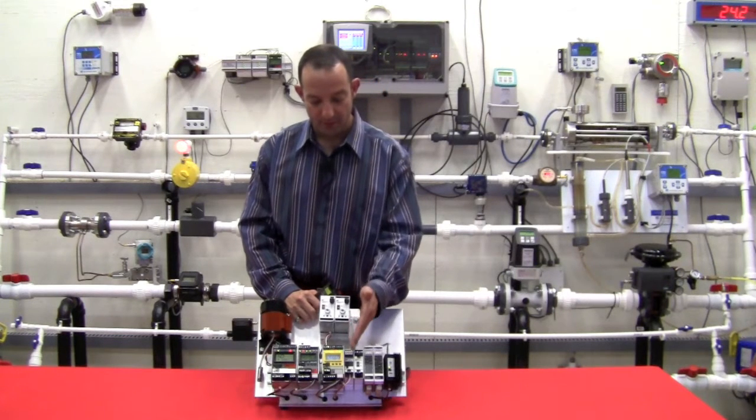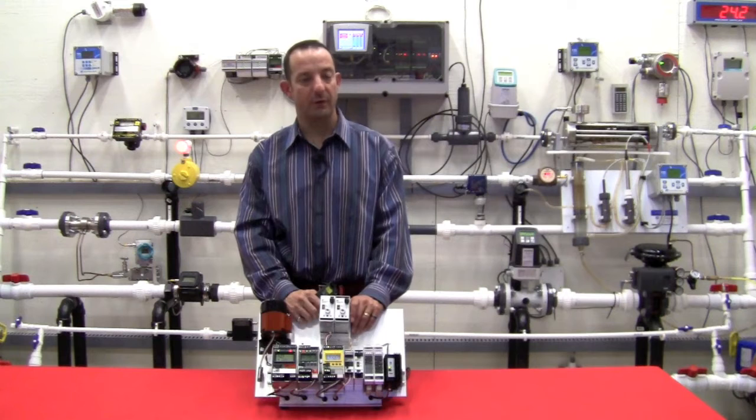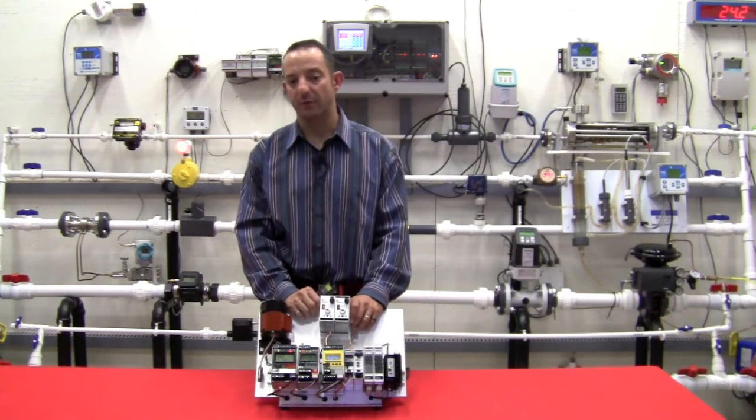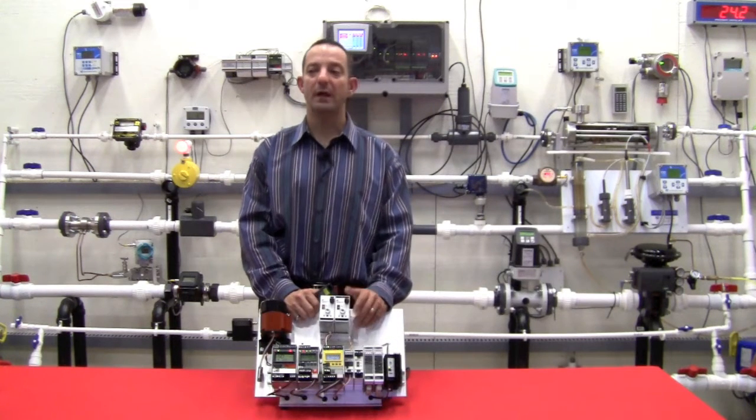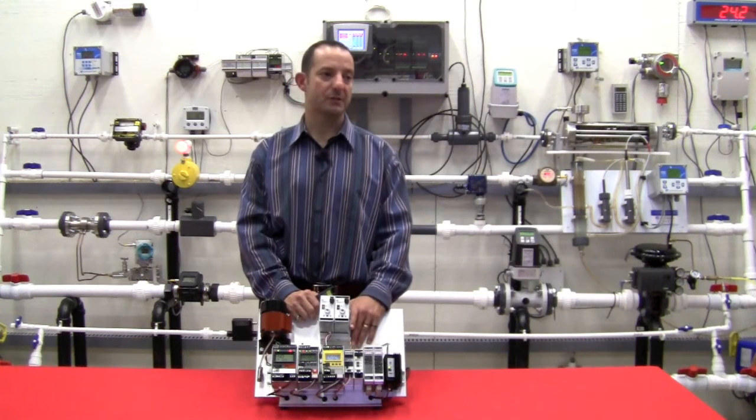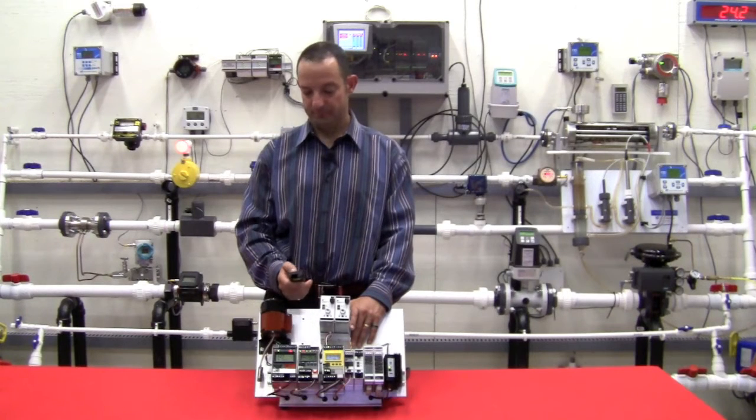So you can bring a wide variety of signals into it, and it's loop powered and gives you a 4 to 20 milliamp output. It comes with a free piece of software and a programming cable and can be set up in a matter of minutes with a laptop.